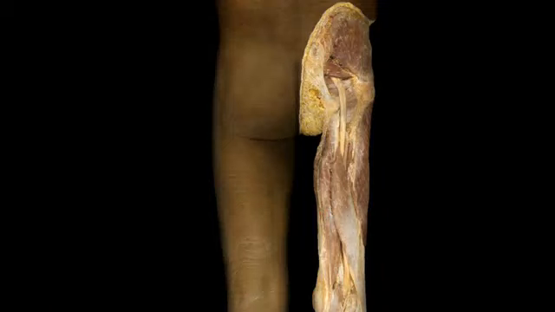All right, folks, we have the posterior view here. And again, we're going to be focusing on the hamstring muscles. So first, let's think about the biceps femoris. We know it's going to have two origins or two heads. And let's look at the long head first. The long head origin, as you can see here, is going to be that ischial tuberosity.